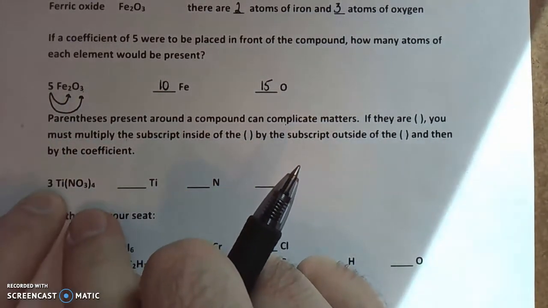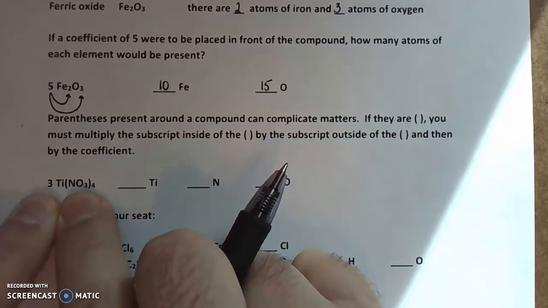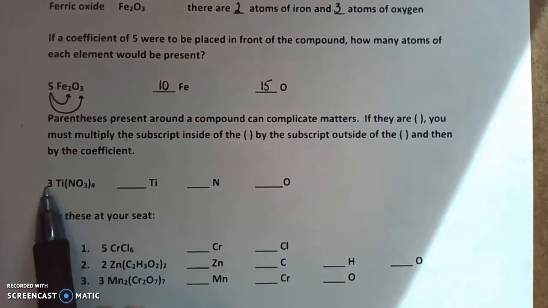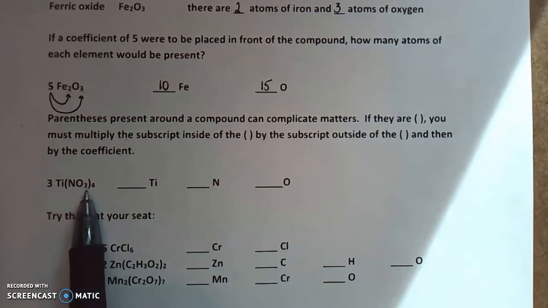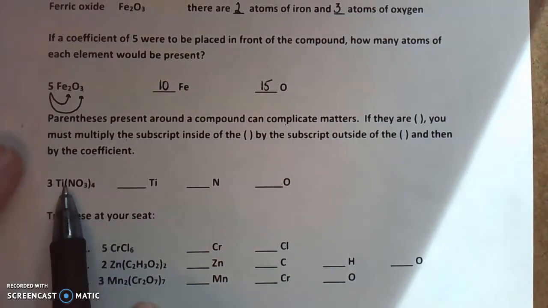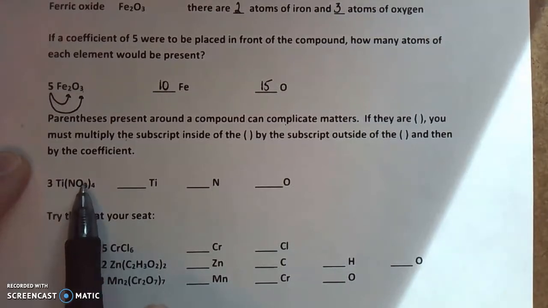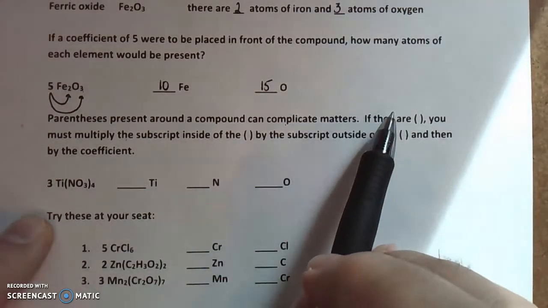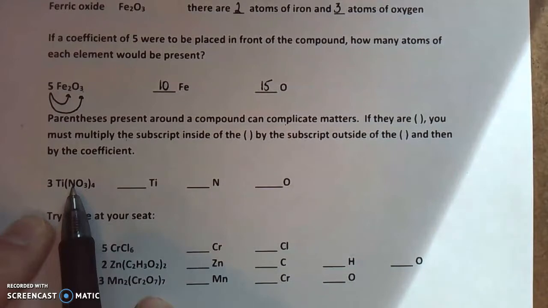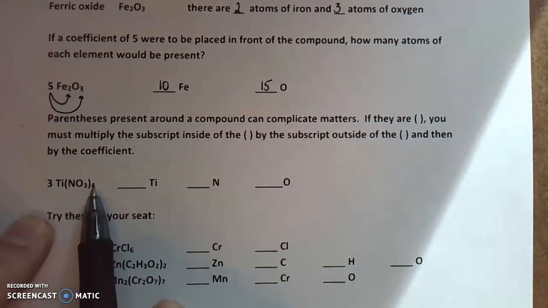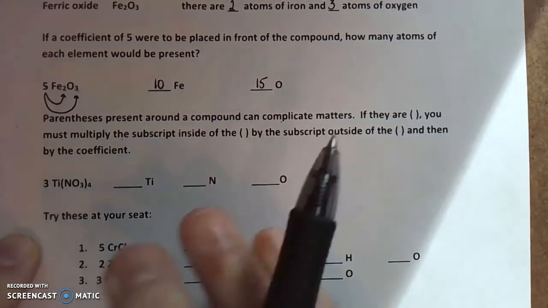With this, we have 3 of this entire molecule. So we have to take this 3 and distribute it to the titanium. But then we also have 3 of these NO3 groups, but we have a 4 on the outside of the parentheses. This 4 means that in the compound, we have 4 NO3 groups, but we have 3 of the 4 NO3 groups. That might sound a little bit confusing, but if we follow this, we multiply the subscript inside the parentheses by the subscript outside and then by the coefficient.